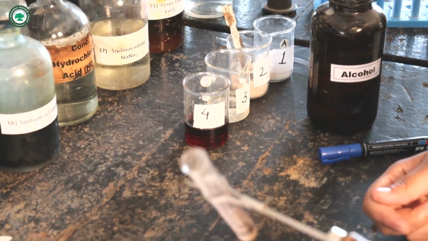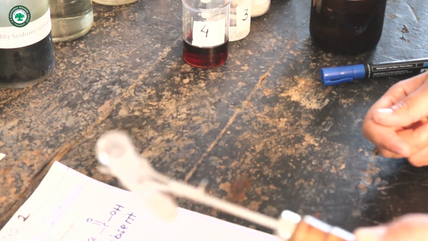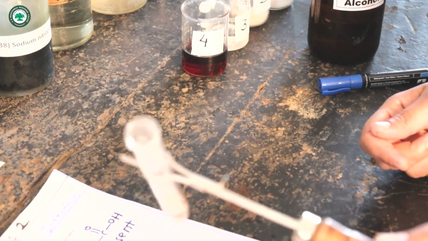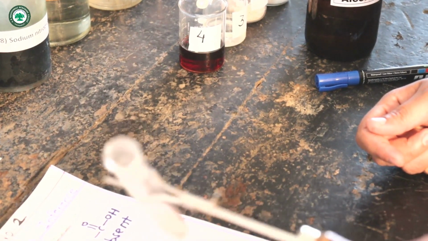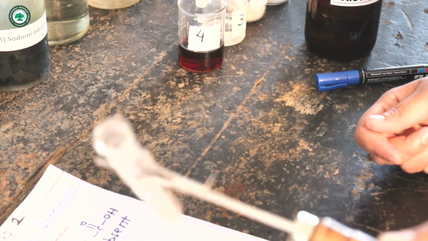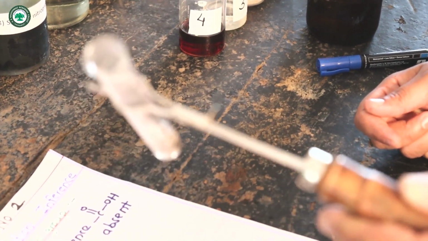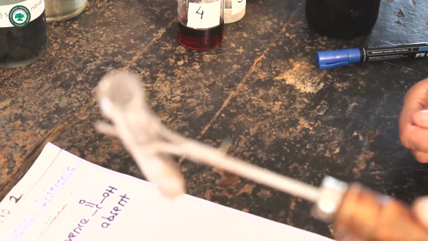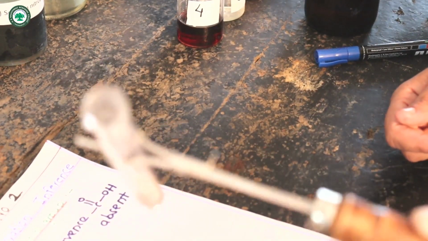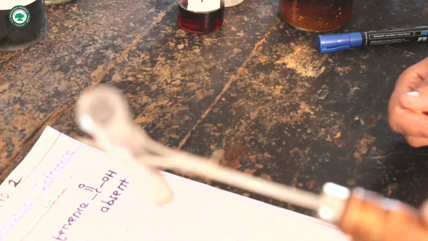Test tube holder, then shake the test tube. What is the observation? Compound second is soluble in alcohol.